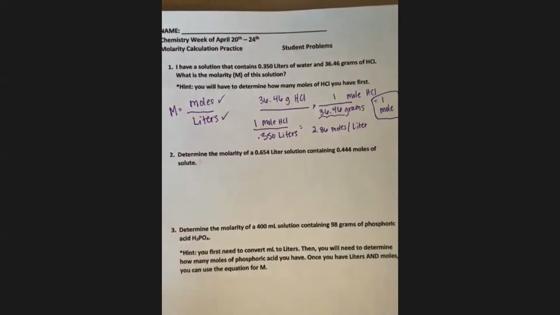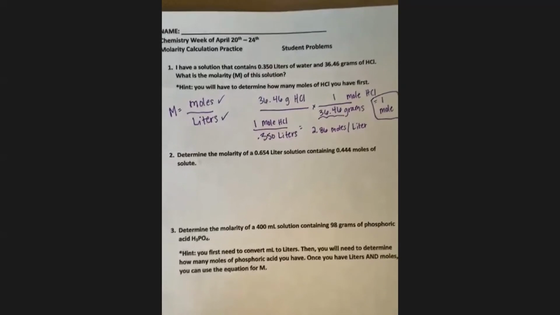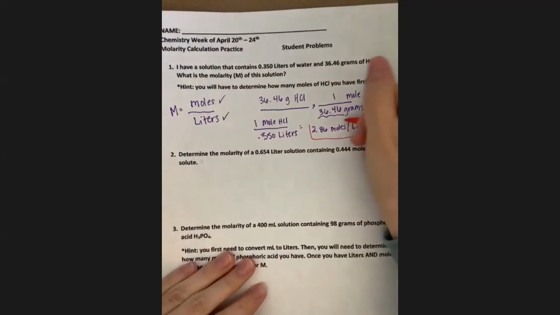That's what that fraction means, okay? It kind of means like per, or saying for every 1 liter, okay? So we have close to 3 moles of hydrochloric acid for every 1 liter of solution that we have, okay? So, sorry, I know I'm kicking the table. 2.86 moles per liter is our final answer for that one.